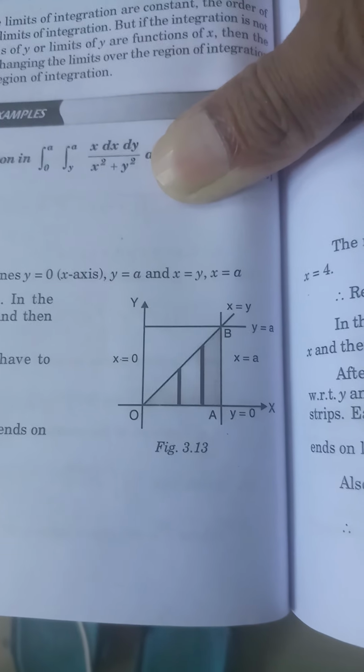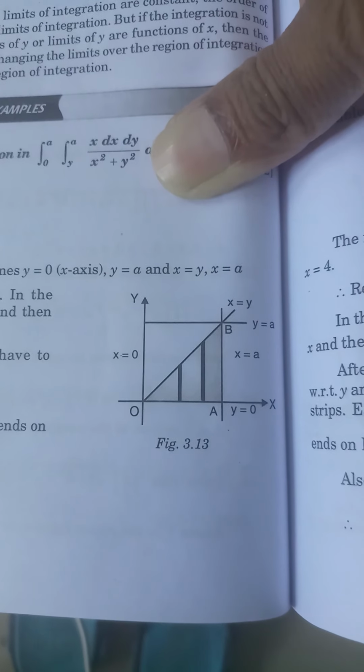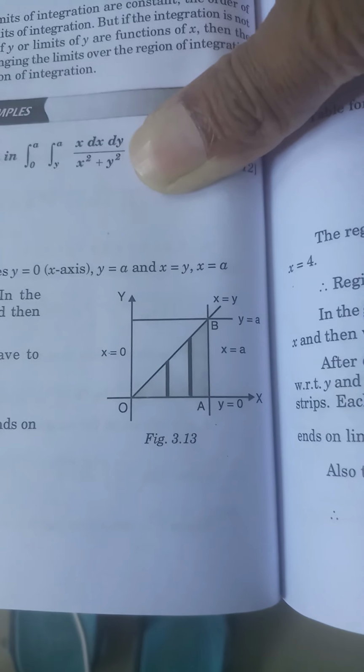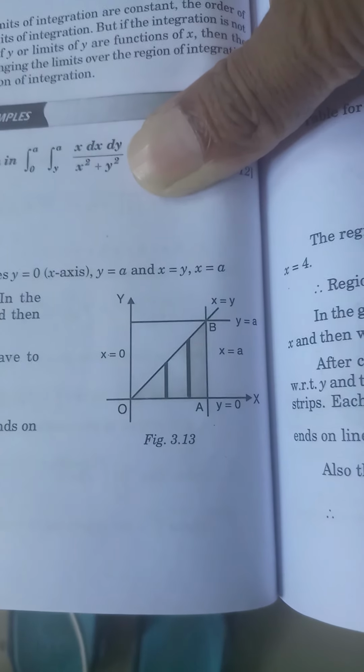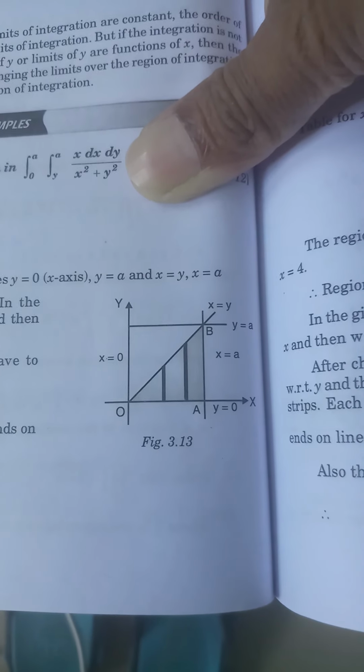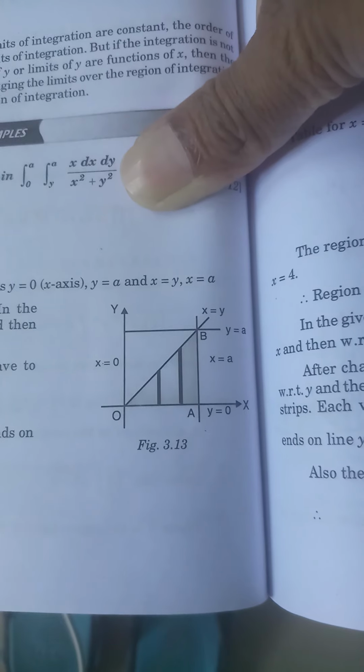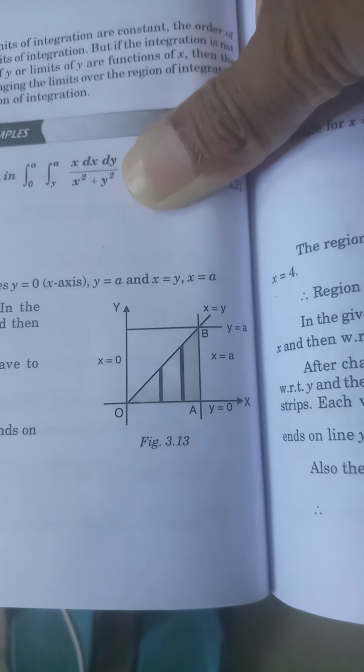The x axis, y axis, OB. X equal to 0, y axis, x equal to a, AB line, y equal to a, x equal to y.